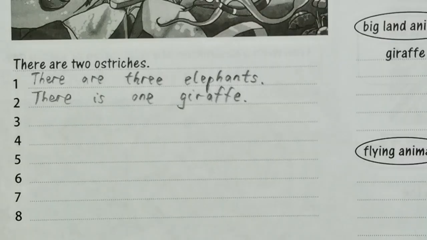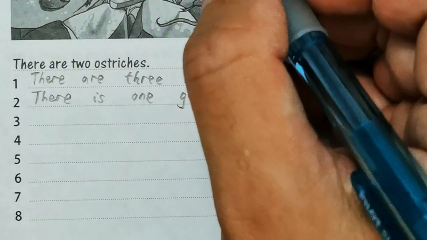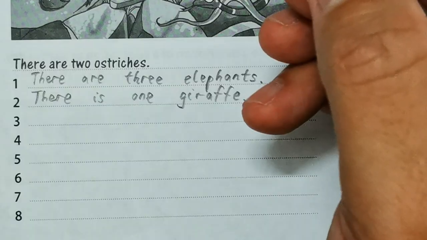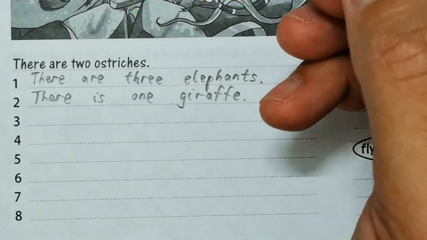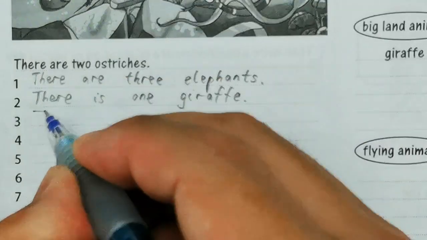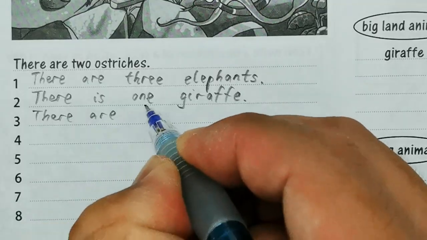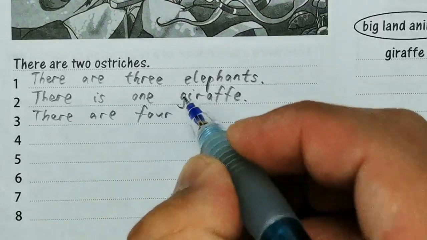And number three, we have these crocodiles. So crocodiles, if you calculate cautiously, we will have around 4 here. So we have four crocodiles, so there are 4 crocodiles.